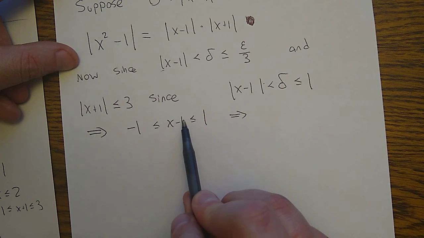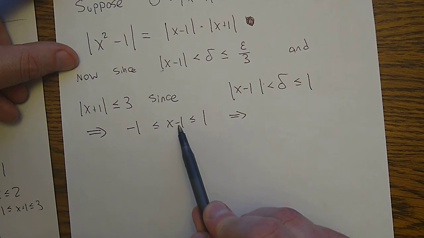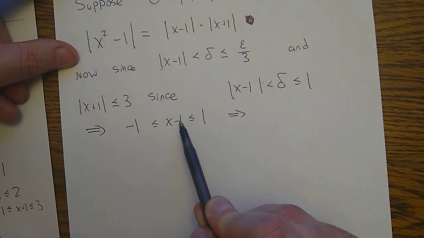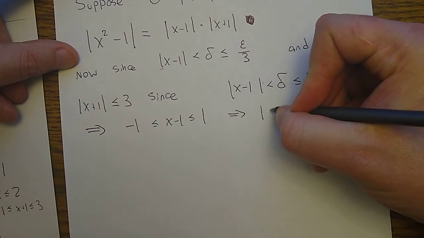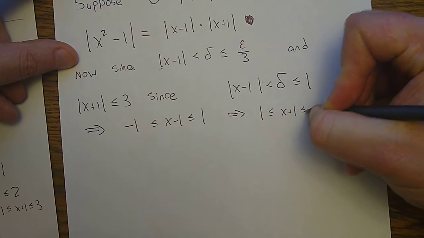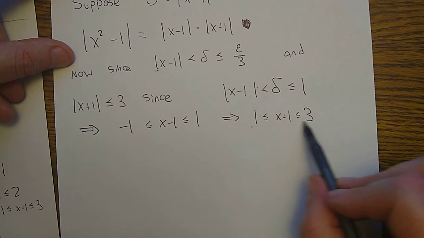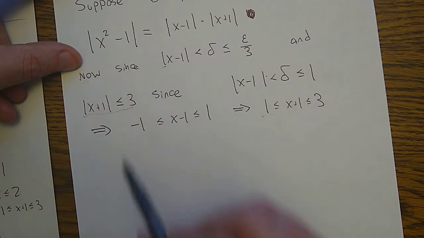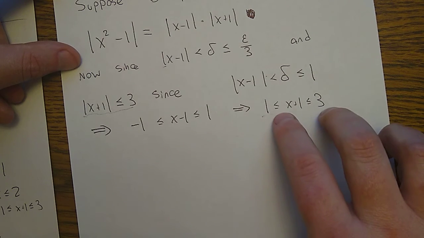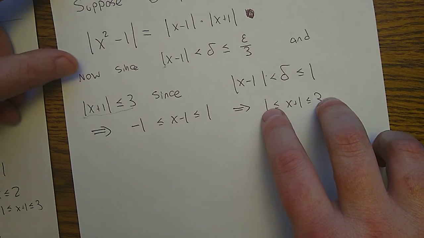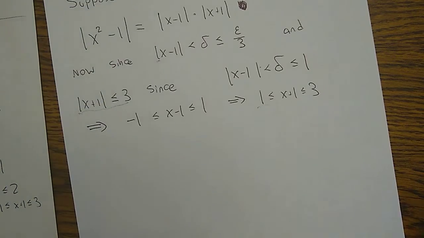And I want to add 1 to everything, but actually, maybe let me make this go faster. I'm really interested in x plus 1, so let me just add 2 to everything. So I add 2 to everything, and we get this. And now this is enough to justify what I was saying. X plus 1 is a number between 1 and 3. These are positive numbers, so again, the absolute value doesn't do anything, and the biggest possible one is 3.